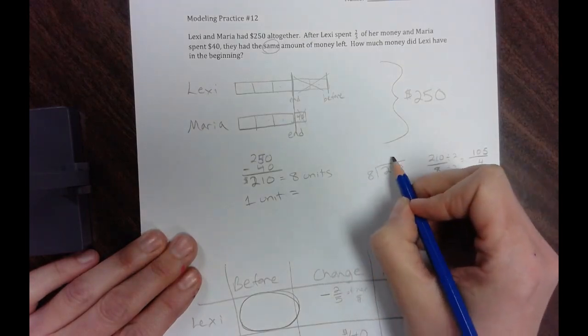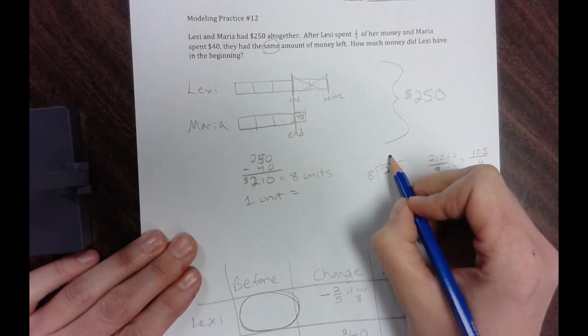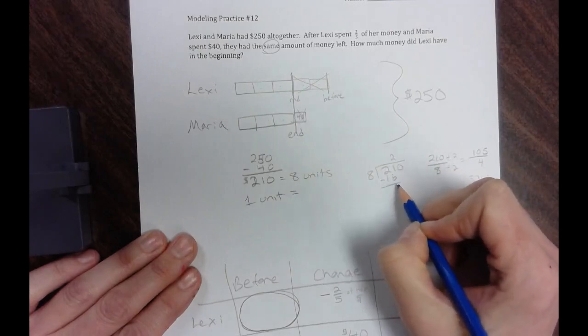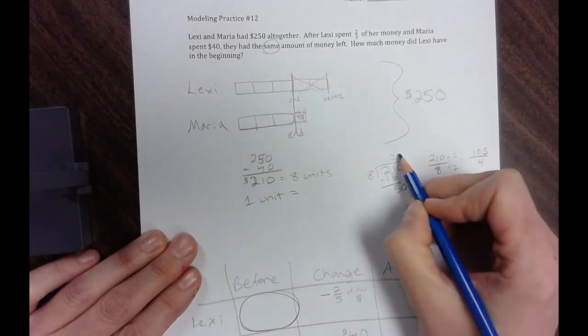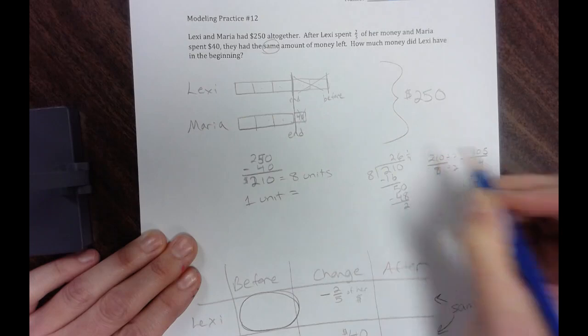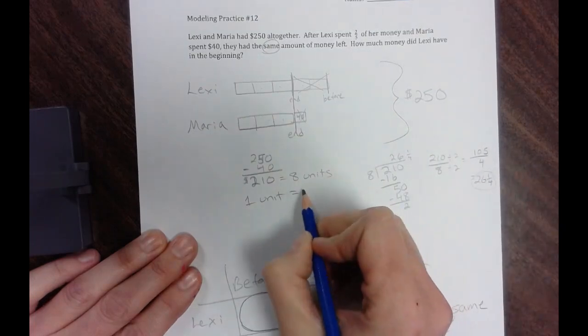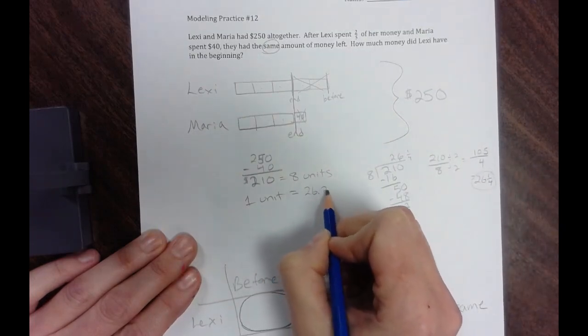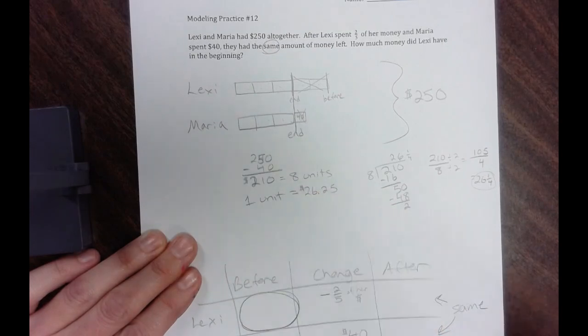I could also check it this way. 8 times 2 is 16. 6 times 8 is 48. So I have 2 8s left over, which is the same as 1/4. So both methods get, okay, so 1 unit is $26.25.